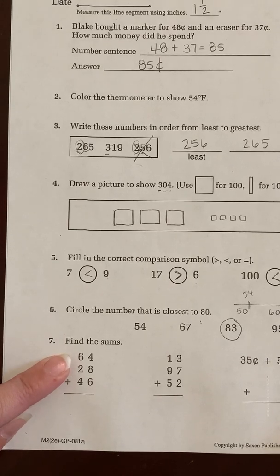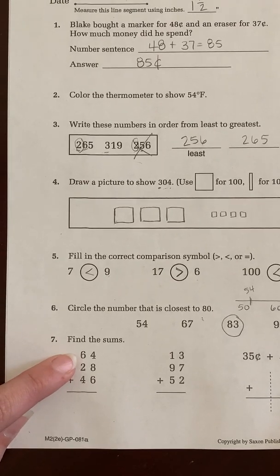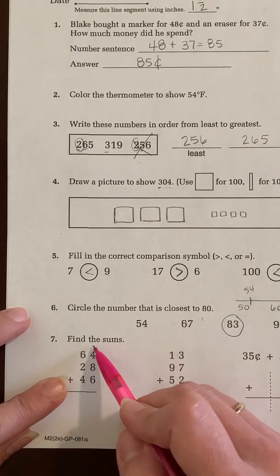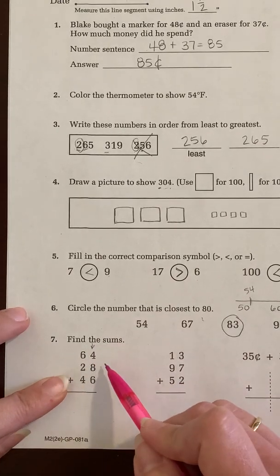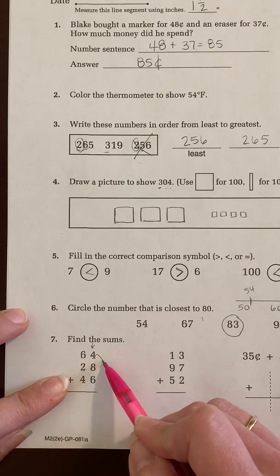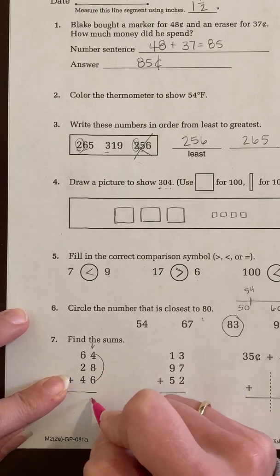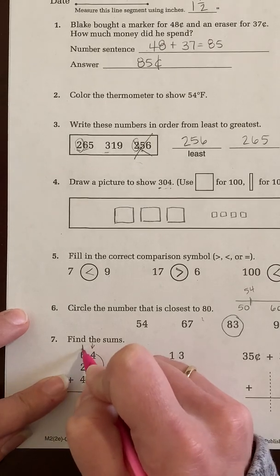Find the sums. 64 plus 28 plus 46. Start in your ones. 4 and 6 makes a 10, plus 8 is 18. Carry your 1.